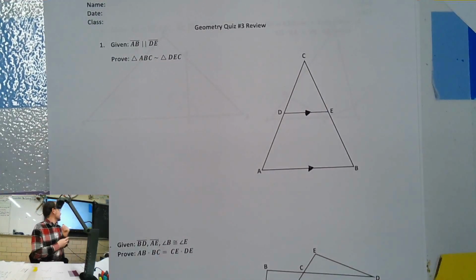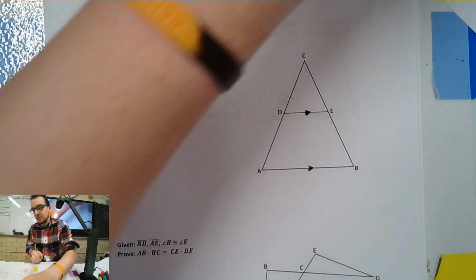ABC and BDEC. We need to prove that they are similar. Now, we know that we've got a couple things to use to prove things similar.